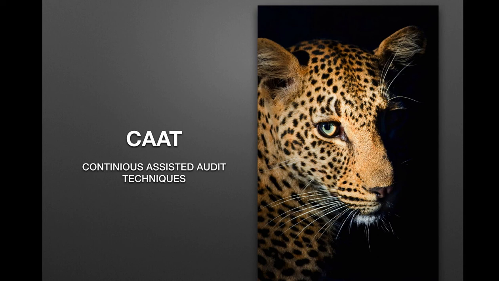So CAT, which is continuous assisted audit techniques. The way I understand this is that it's continuous auditing.